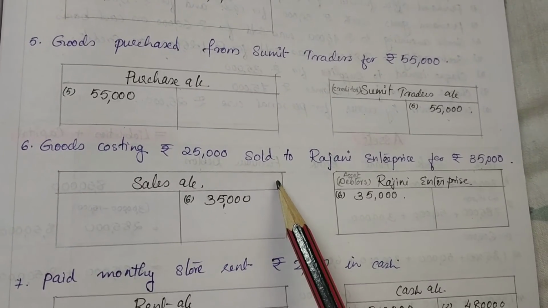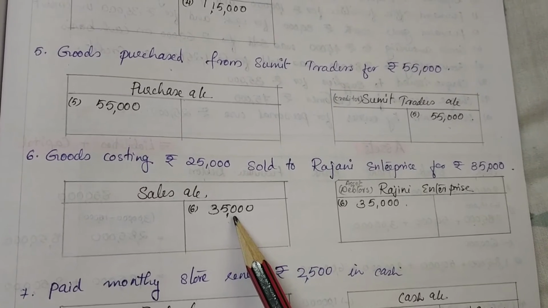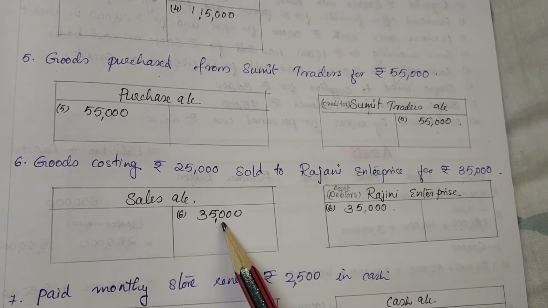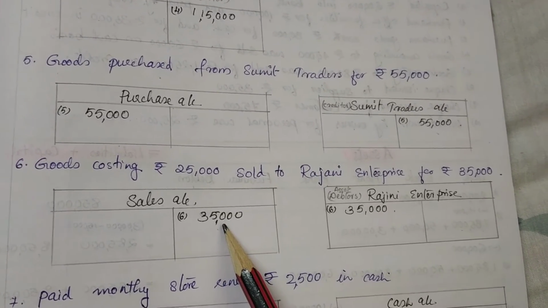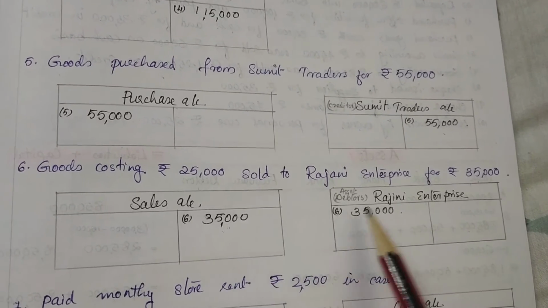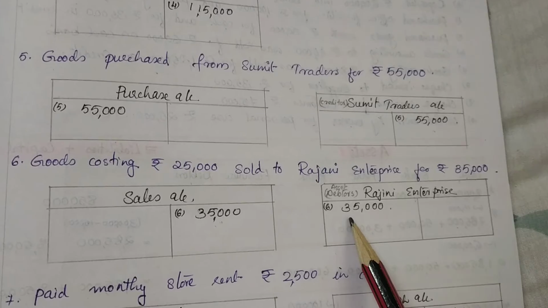Why is it on the credit side? Because the goods are reducing. From the company your stock is reducing. When there is a decrease in assets, we will be crediting. So on the credit side we are writing 35,000, and Rajani Enterprises we are debiting 35,000. Why?